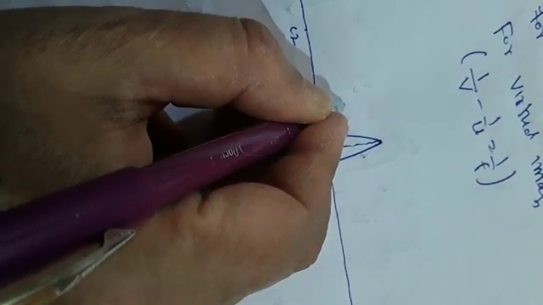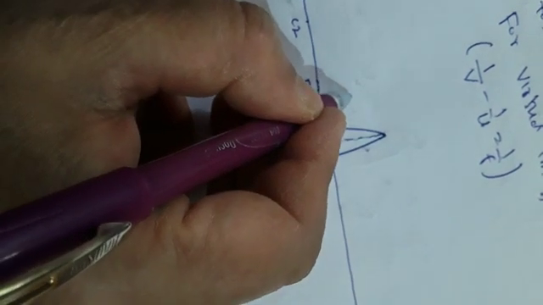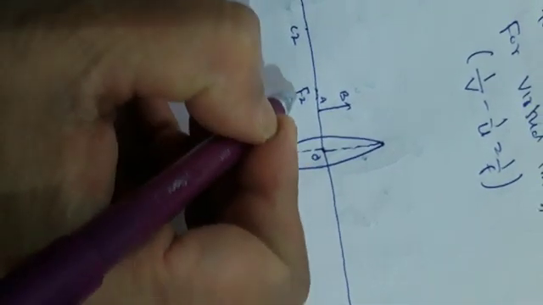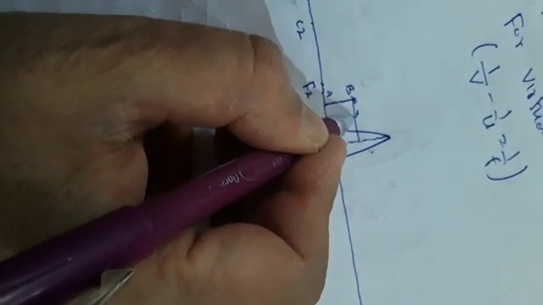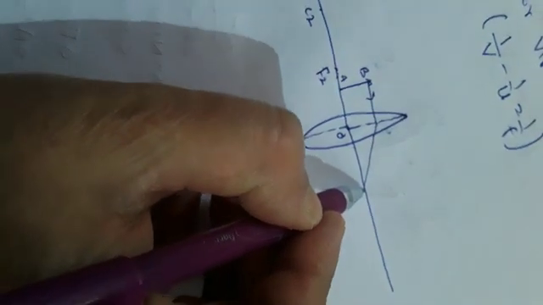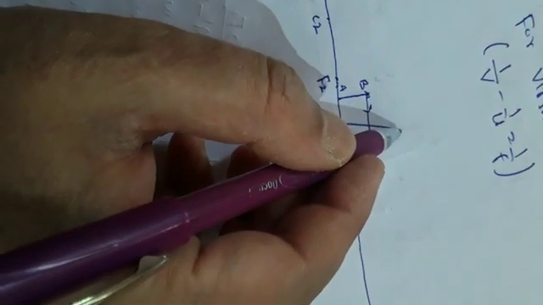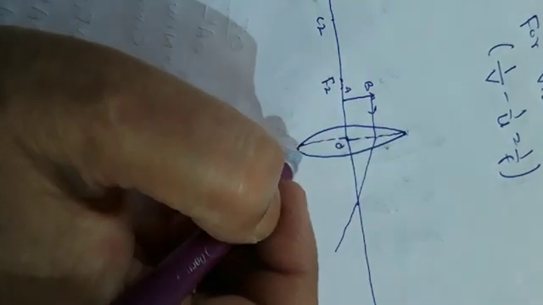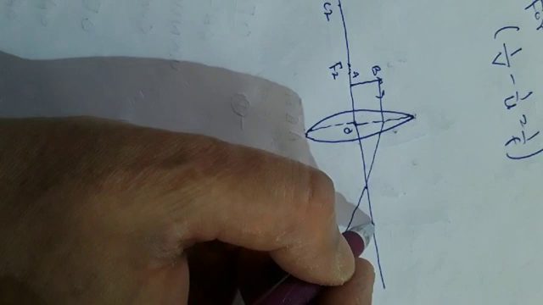ठीक है, ये object है. An object is placed here. Ray of light, suppose AB is the object, placed between optical center and focal length. A ray of light falling on it gets refracted and passes through the focus. This is the principal focal length of this convex lens. It is double convex. इसका ये focal length है, इसकी ये focal length है, ठीक है. और it must have center of curvature here.